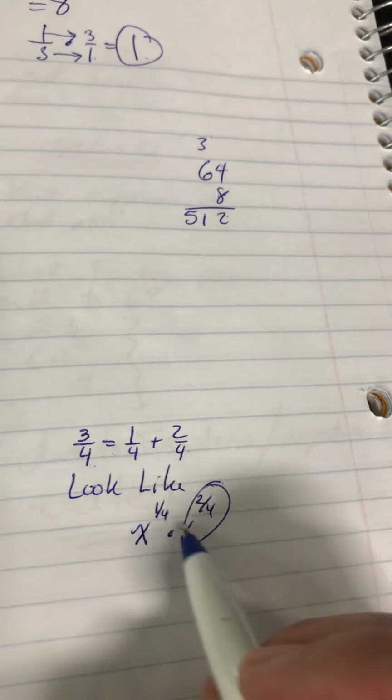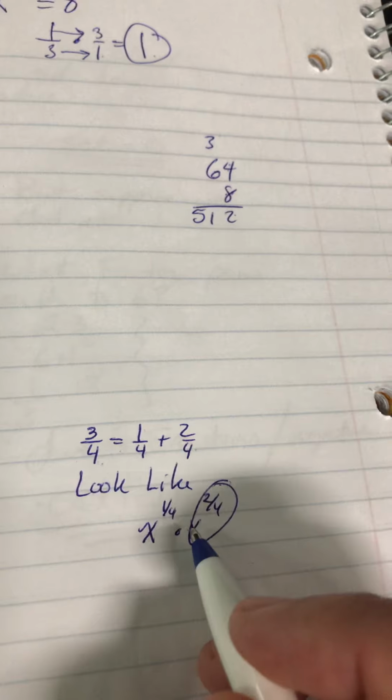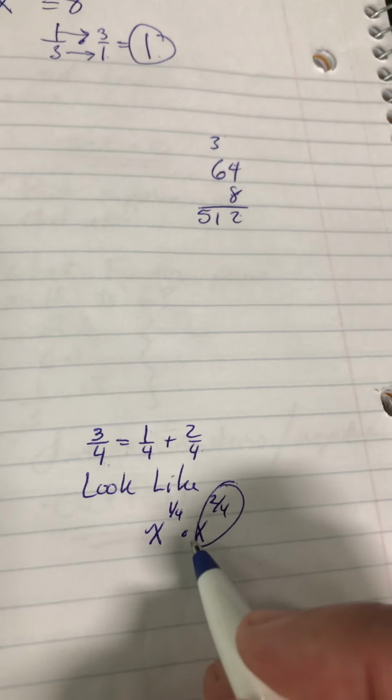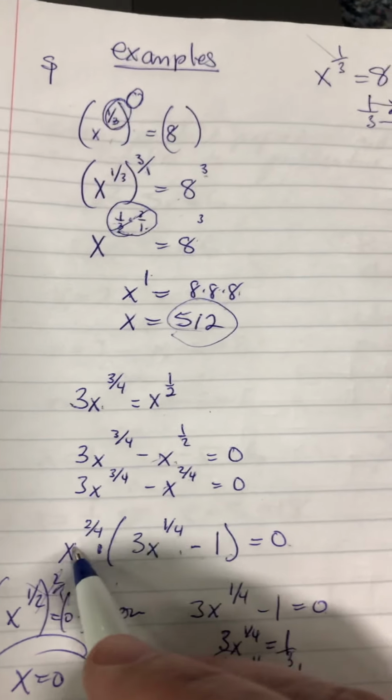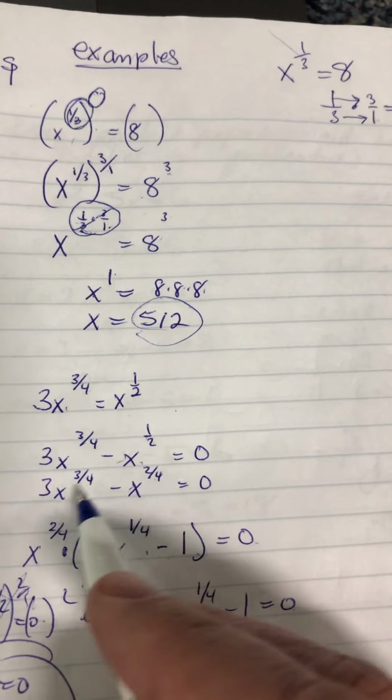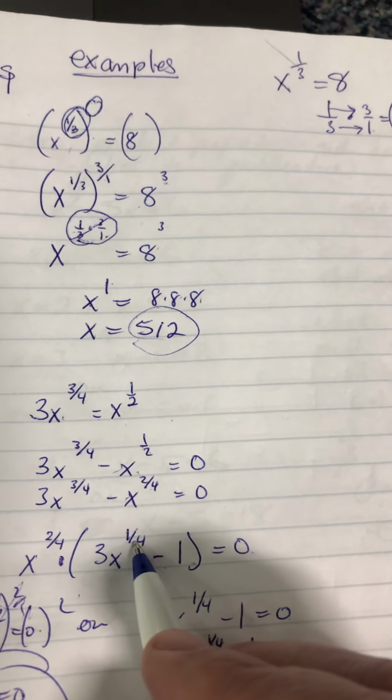And I am going to have you think about the fact that 3/4 is actually equal to 1/4 plus 2/4. Remember, when we multiply like bases, we add our exponents. Well, that means that I've got an x to the 2/4 in common. So I'm going to factor out an x to the 2/4 out of each of these terms, and leaving here an x to the 1/4.